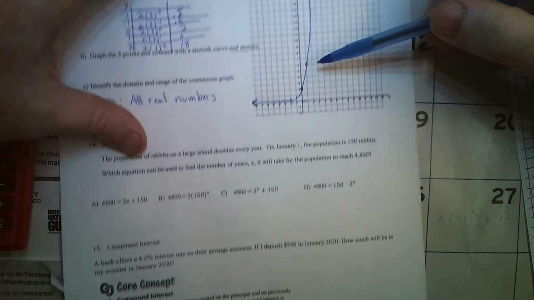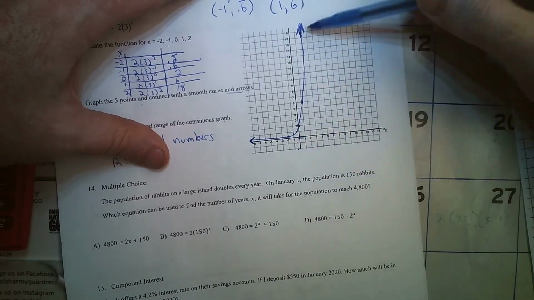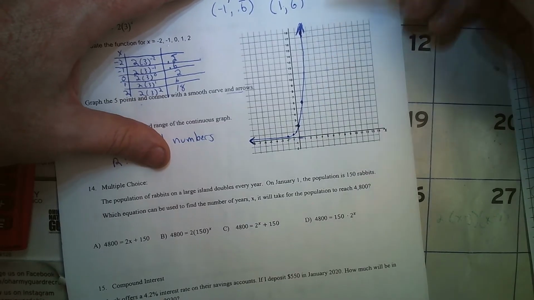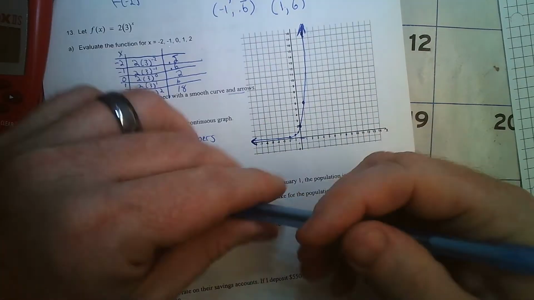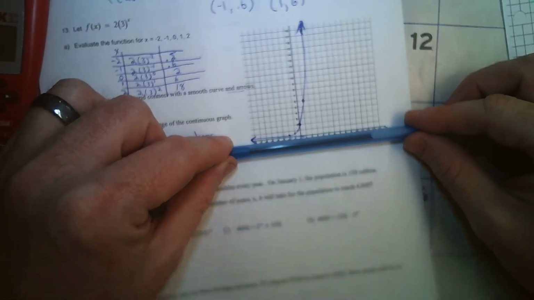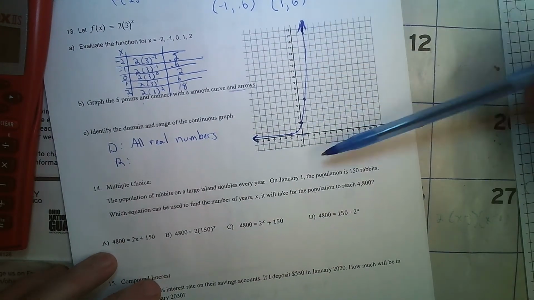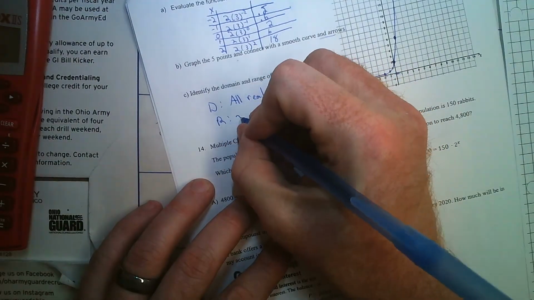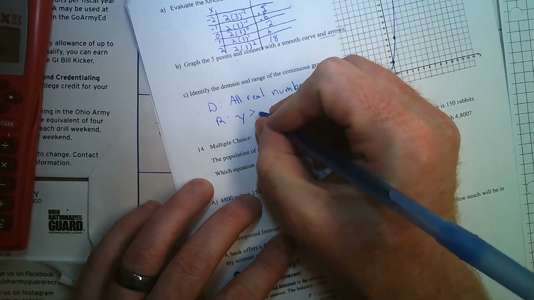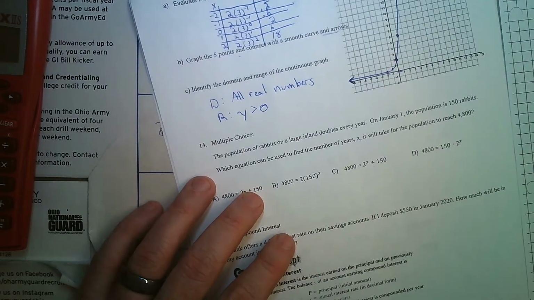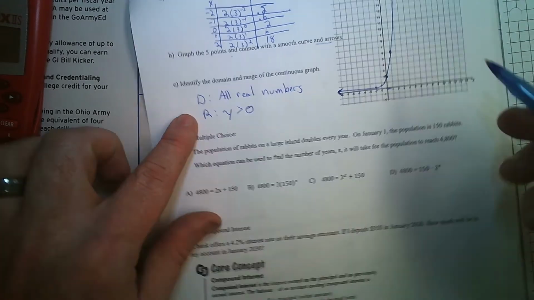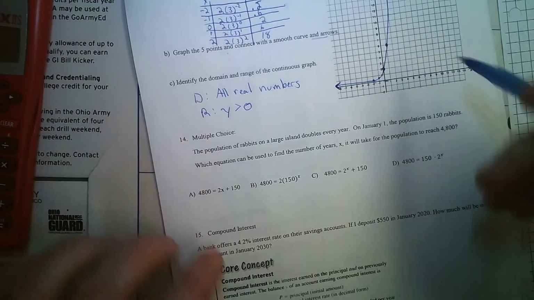The range, well, this graph only exists above y equals 0. Here's y equals 0, and you can see that this graph only exists above it. So this graph exists in the region where y is greater than 0. Remember, domain deals with x's, range deals with y's.